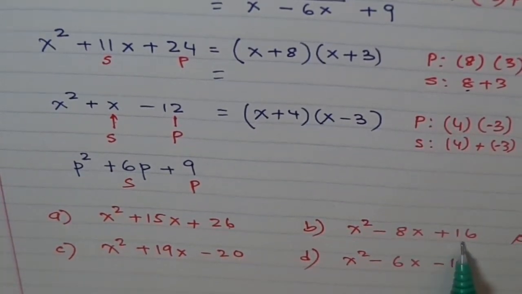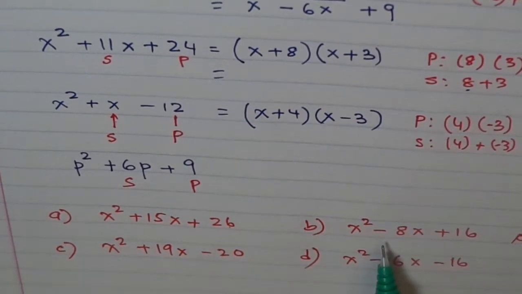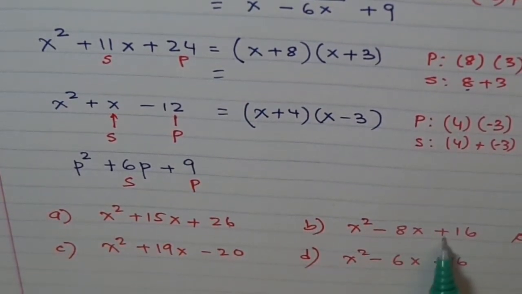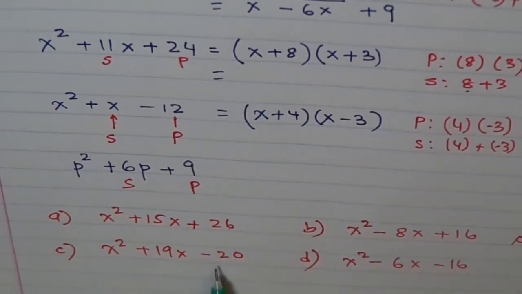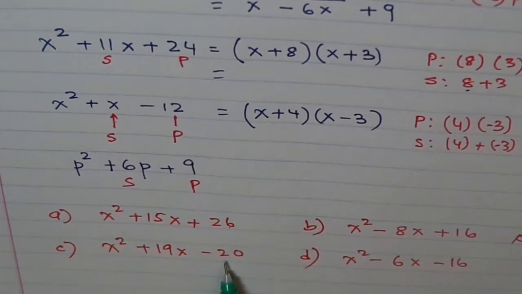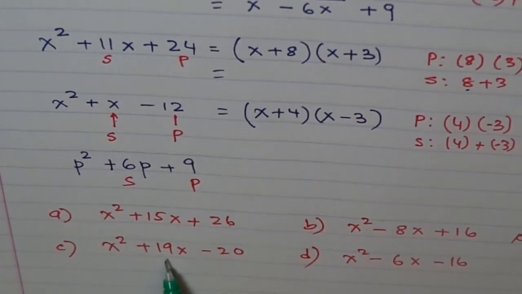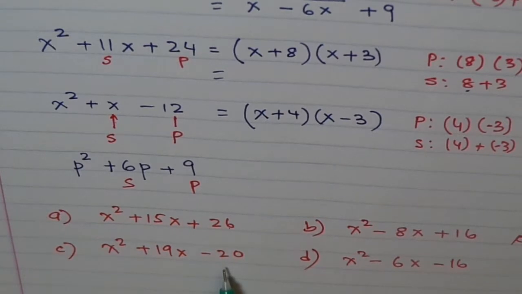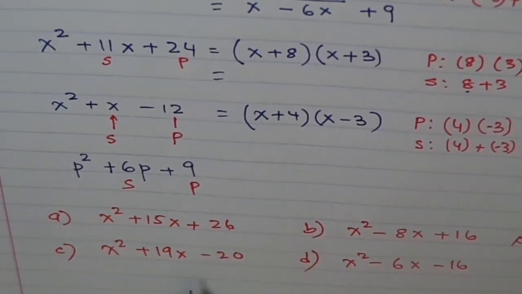4 times 4 is 16. But minus 8 means both should be negative. Correct? Plus means same sign. And this negative means both negative. Correct? Here, minus 20 is product and sum is 19. So the numbers could be 4 times 5 gives us 9. Doesn't work. And minus means one number is positive, the other is negative.